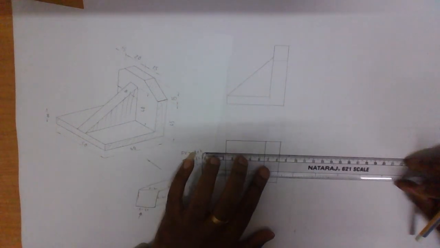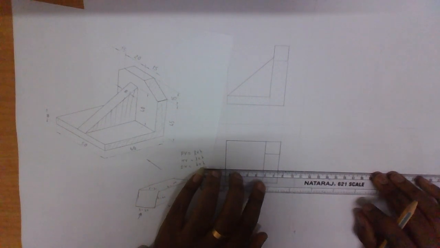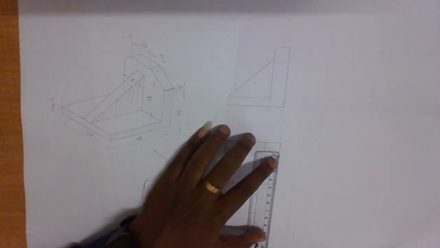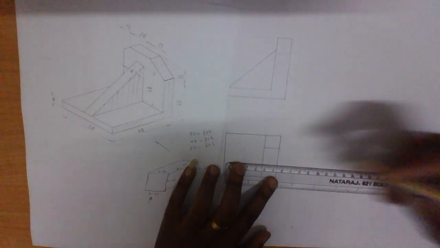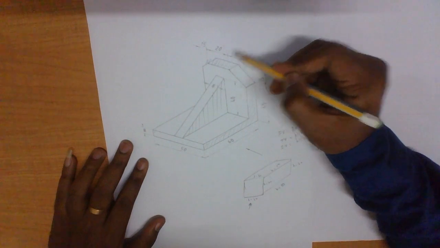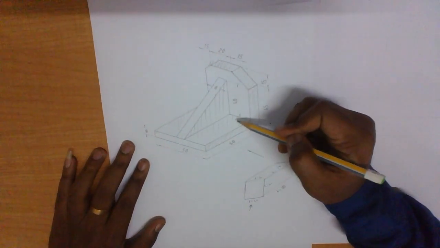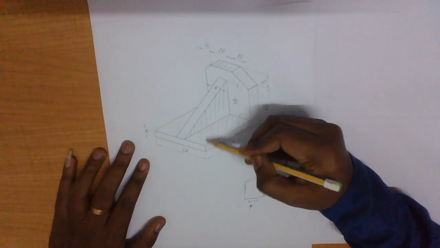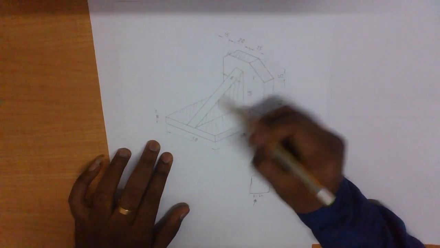So I will just draw 15, 20 and right. So from the top view, I have covered this, and I have covered this. Clear? Just shade it so that you can find what are all the remaining portions we are left with, right? I have covered this. Now only this component is left off.